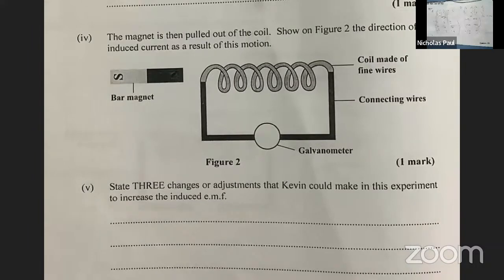Right, first thing first, the magnet moving out. What pole do you have there? The magnet coming out. Here's north. So what pole do you have here? South. Yes, but tell me south, I can't read your mind. So here is south and here is north.